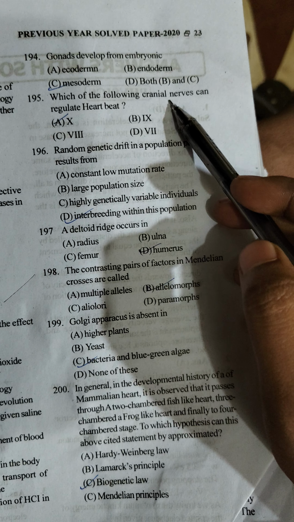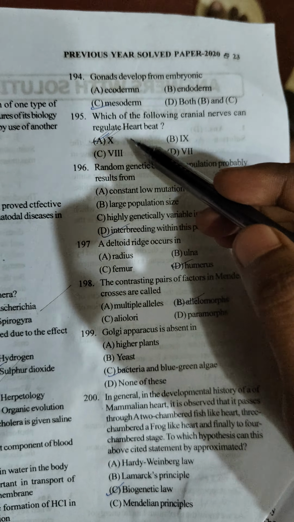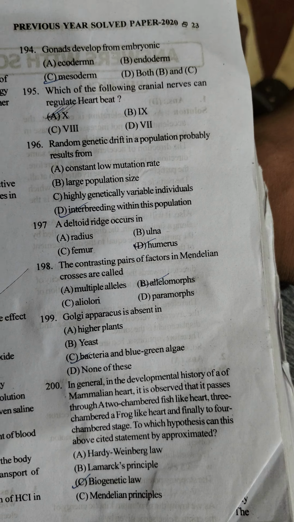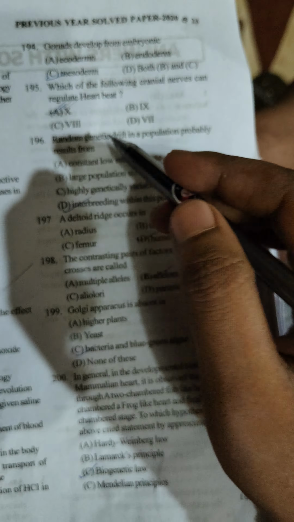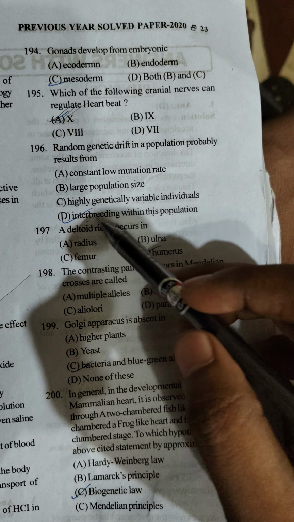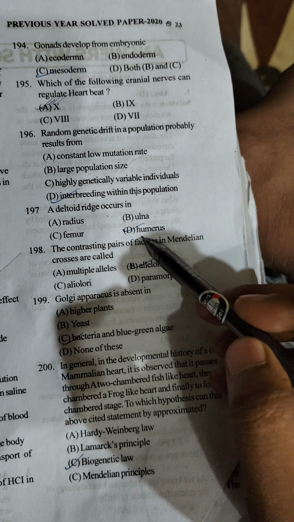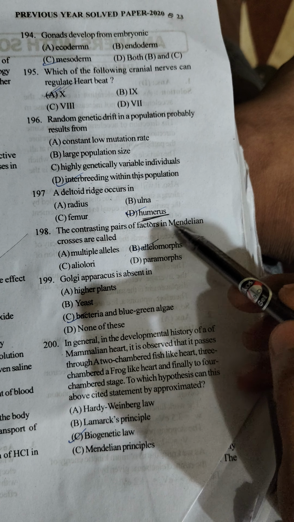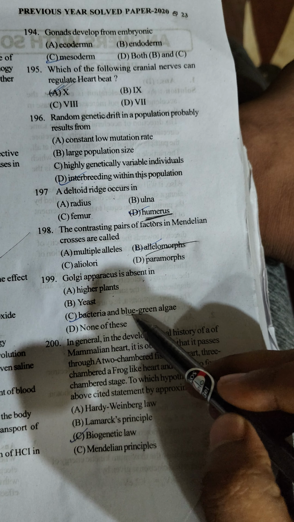Which of the following cranial nerves can regulate heart beat? क्रैनियल नर्व 10वां. ठीक है. Random genetic drift in a population probably results in interbreeding within the population. तुम अगर रैंडम जेनेटिक ड्रिफ्ट करोगे ना तो पॉपुलेशन के अंदर ही इंटरब्रीडिंग हो जाएगा. ठीक है. A deltoid ridge occurs in humerus. वाओ. The contrasting pairs of factor in Mendelian crosses are called allelomorph. Golgi apparatus is absent in bacteria and blue-green algae.